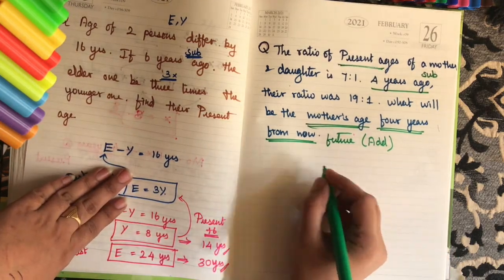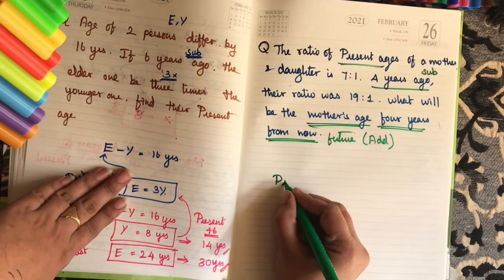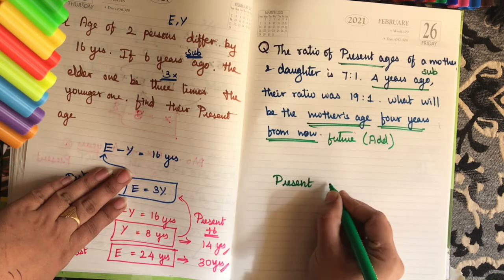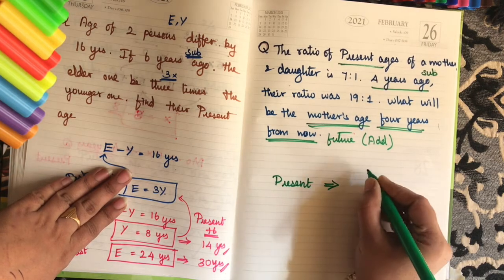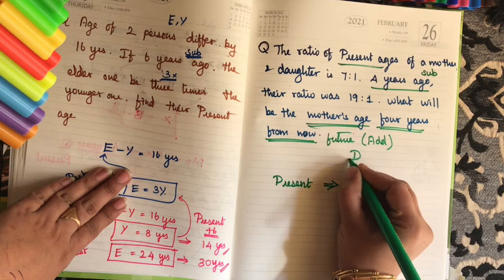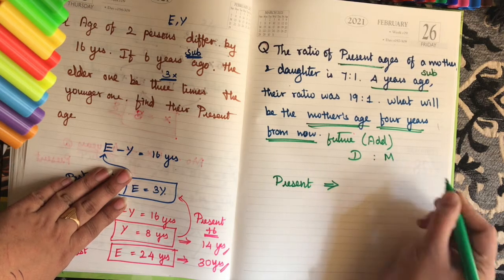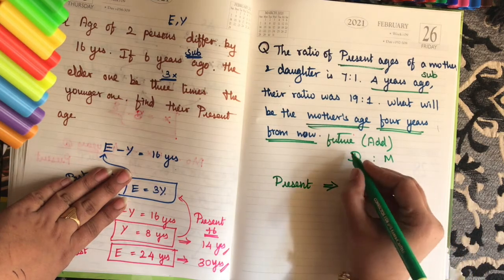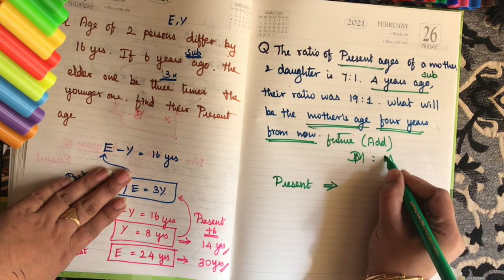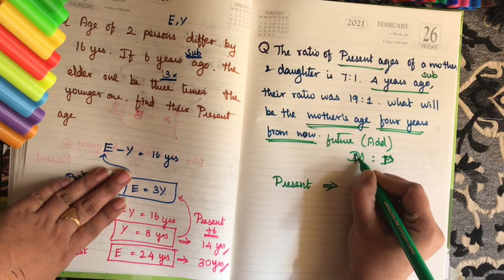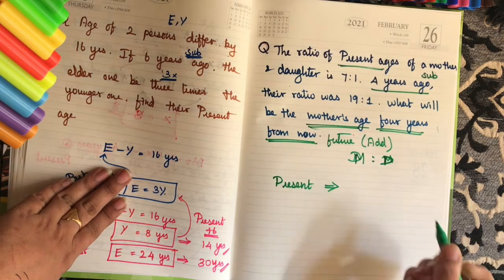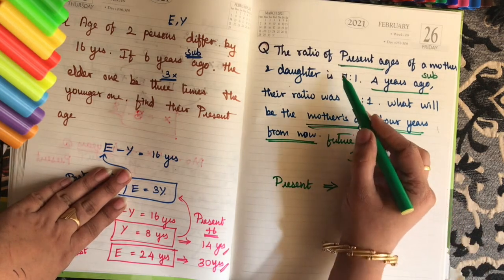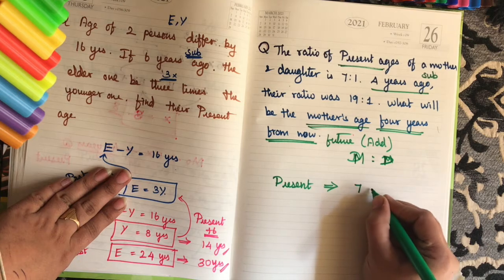So first of all, what is the present? The ratio is mother is to daughter. So they have given the ratio as mother is to daughter. Present is 7 is to 1.